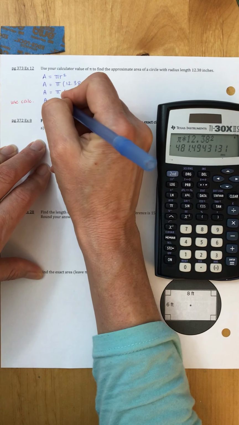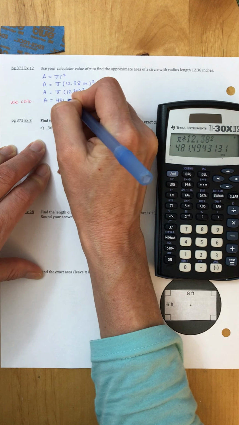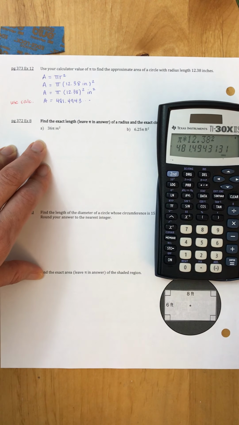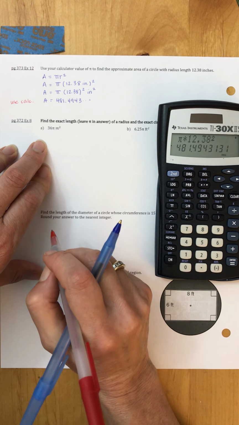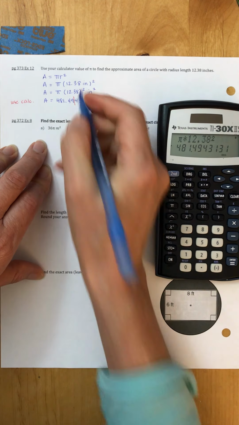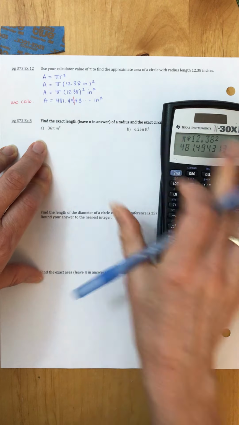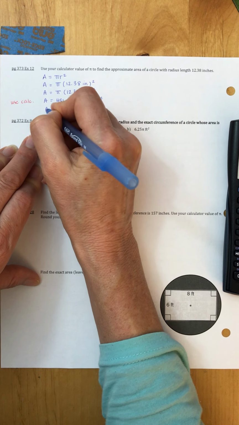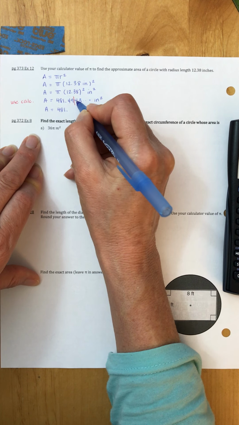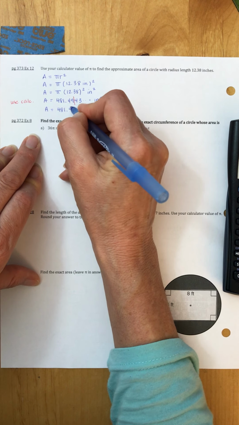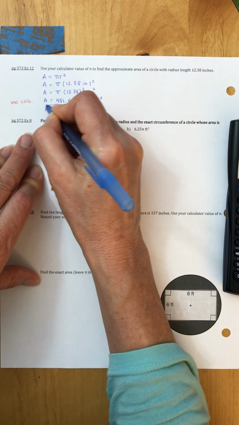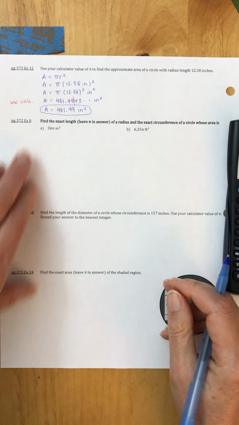So let's see, we're going to get 481.4943 on forever. They don't tell us how to round, but let's go ahead and round to, I don't know, 2 decimal places. Also, don't forget the inches squared. So we would get A equals 481 point. Because this is a 4, we do not bump it up. We just chop it there, and inches squared. So that's our final answer there.